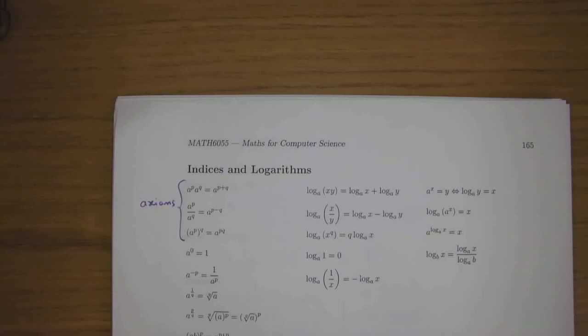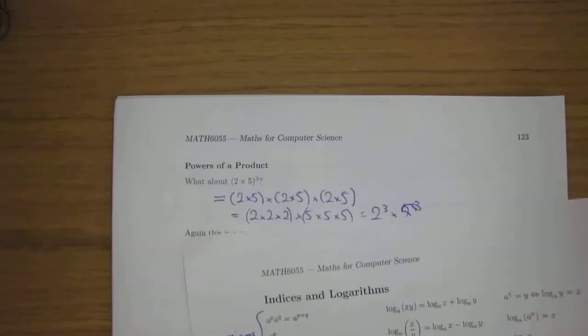And take this as a foundation and say that if these rules are true, can we assign meaning to zero powers, negative powers, fractional powers, and beyond. So we're going to take these as true now.